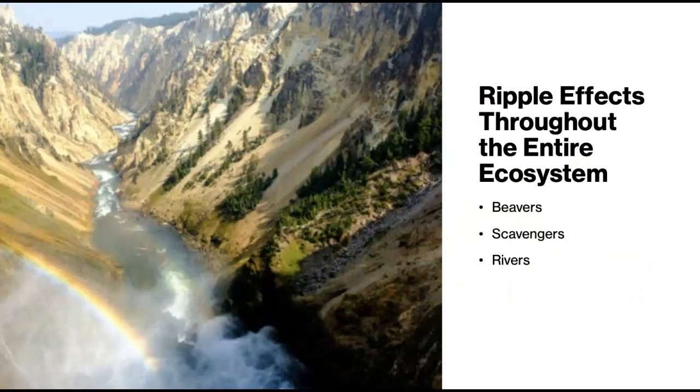The ripple effects were seen throughout the entire ecosystem, just due to one keystone species. Beavers returned because willows and aspens had become abundant again. Their dams created ponds, wetlands, and habitat for amphibians, fish, and waterfowl. Scavengers benefited as wolves leave behind carcasses. Ravens, eagles, foxes, bears, and coyotes benefit from more available carrion.